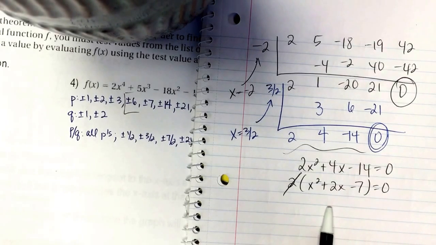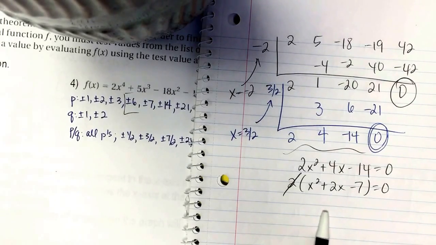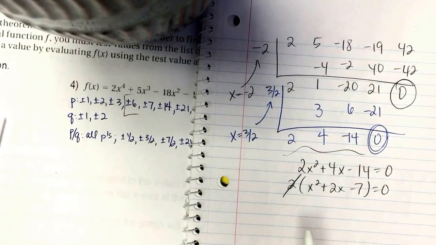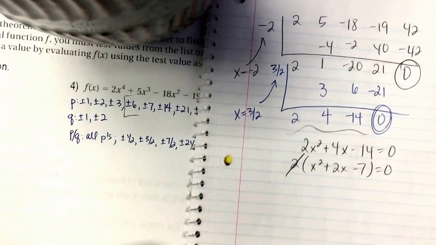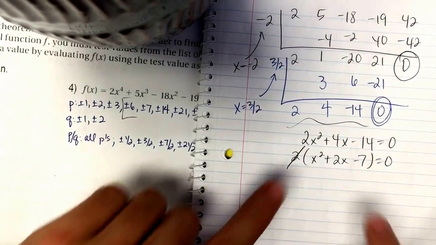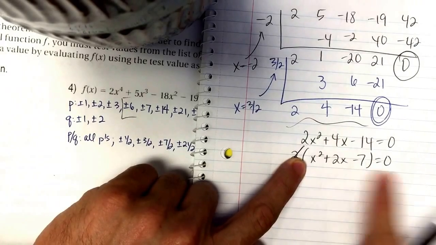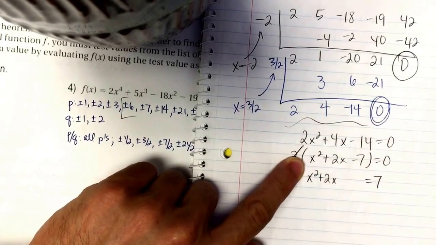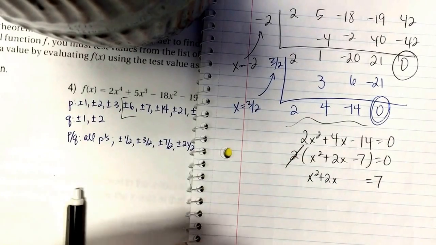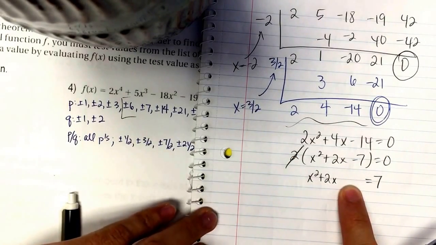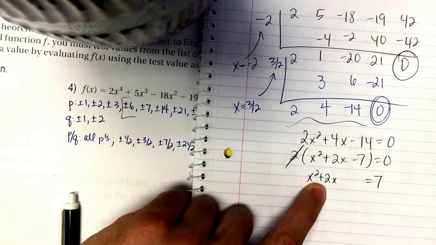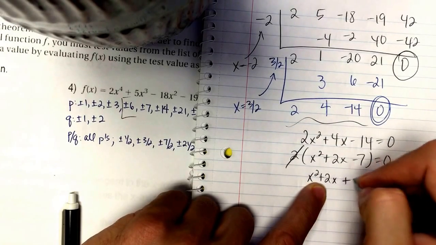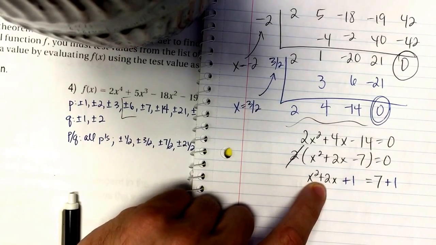Now, I'm going to do completing the square because I like completing the square. If you like doing quadratic formula, you can do quadratic formula, and you're going to get the same answer I'm going to. You're just going to do it in a little bit different of a process. So the first thing I'm going to do is move this 7 to the other side by adding it. So it's positive 7 over there. Your job is to figure out what number completes the square. Cut the 2 in half and square. 2 divided in half is 1. 1 squared is 1. So I'm going to add 1 to both sides.